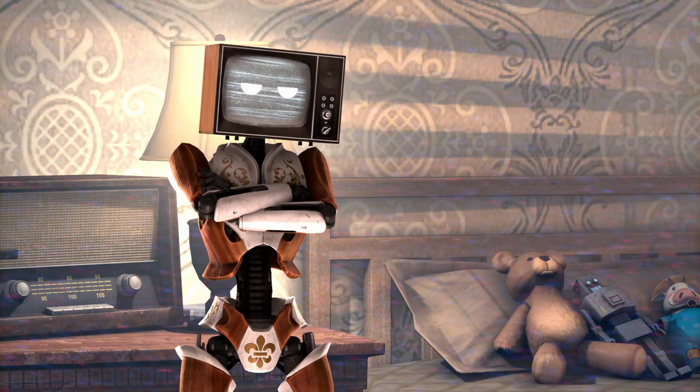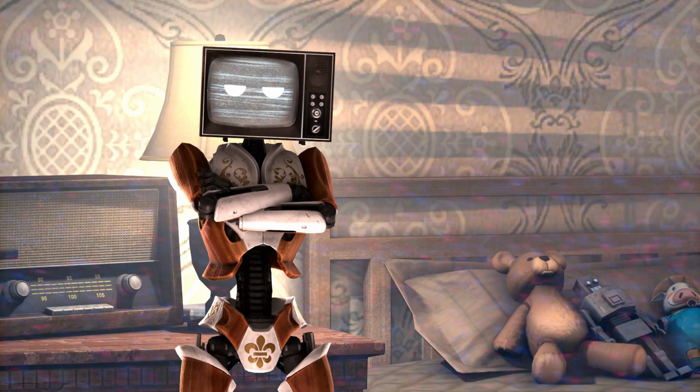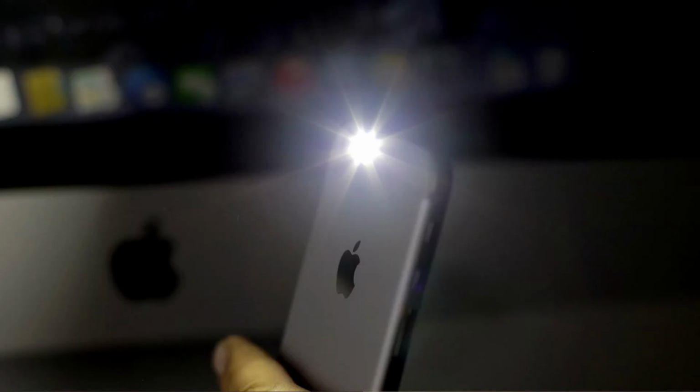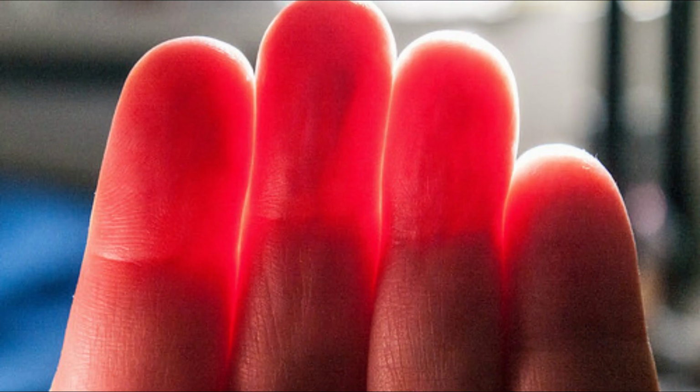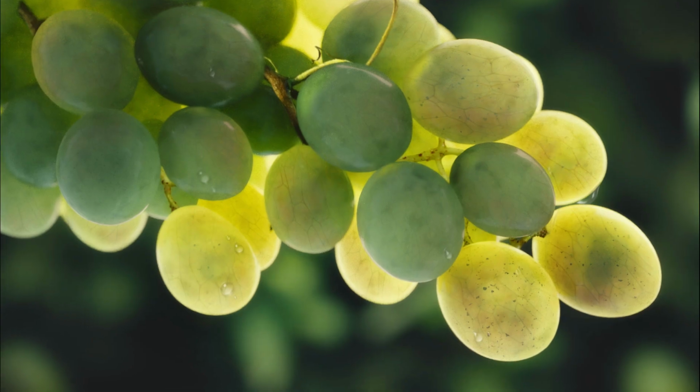So, there's your sun. Now here's the advanced bits. I want you to do a quick experiment. Take out your phone and turn on your flashlight. Now hold your finger over it. See how it glows red? That's subsurface scattering, or SSS. It's basically light shining through something.